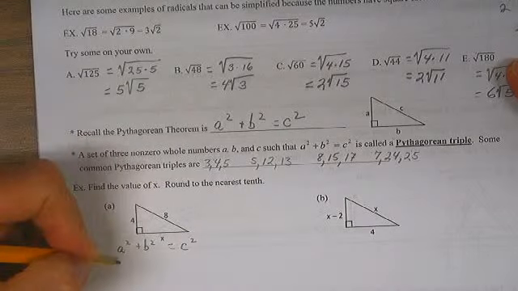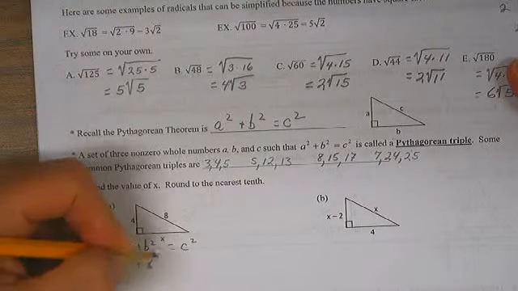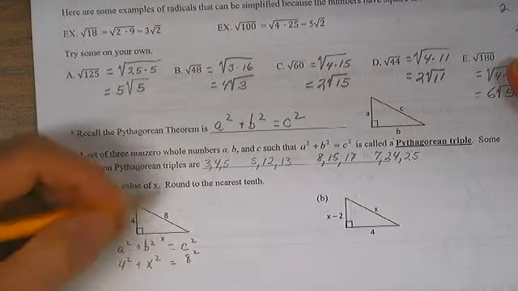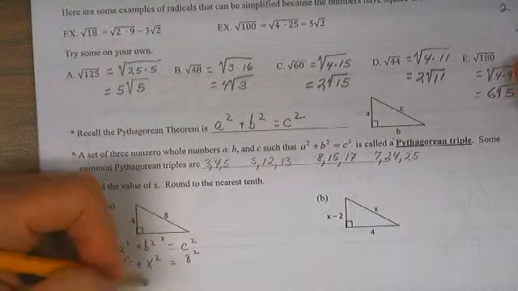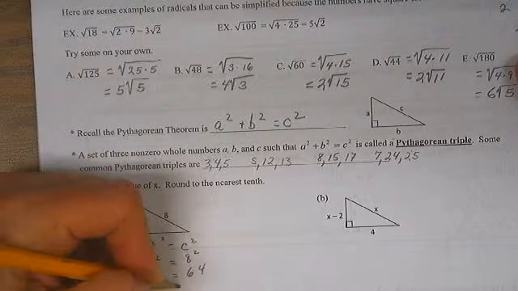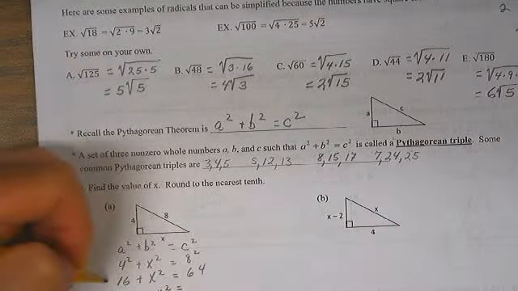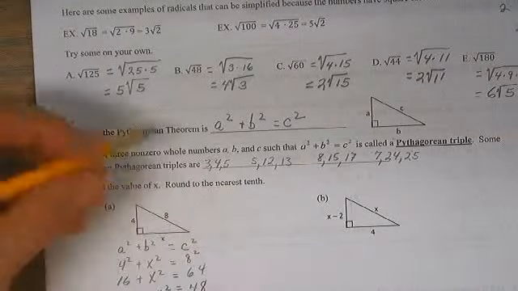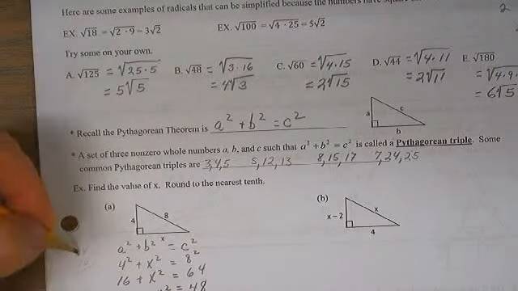A squared is 4 squared plus x squared equals 8 squared. 4 squared is 16 plus x squared equals 64. X squared is 64 minus 16, which might be 48. Is that right? 64 minus 16. Yep, 48.